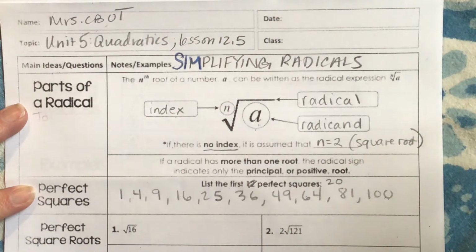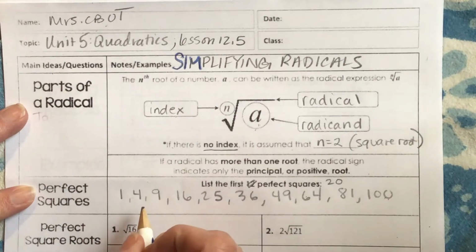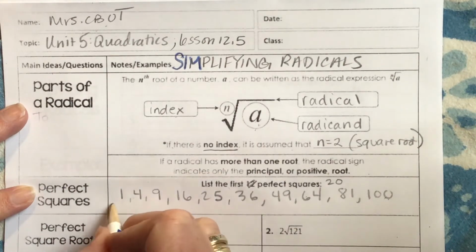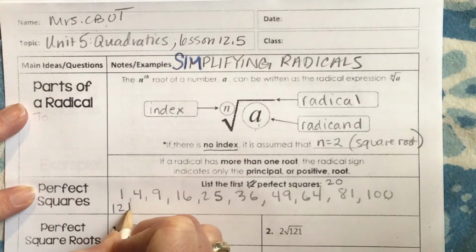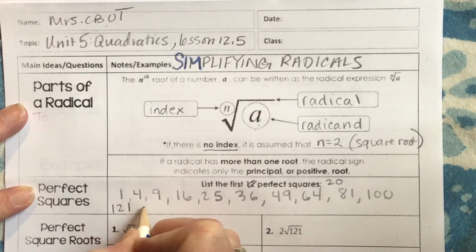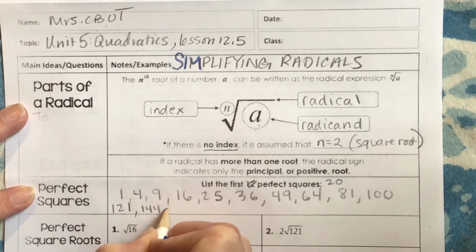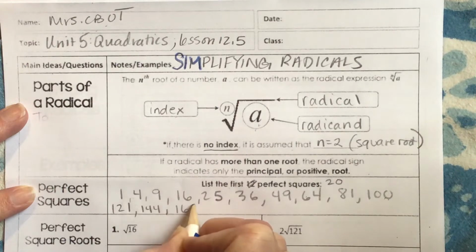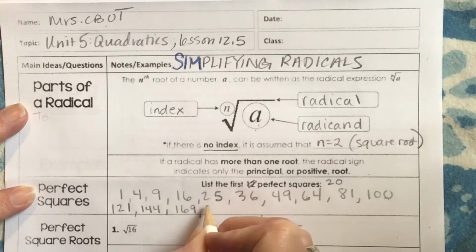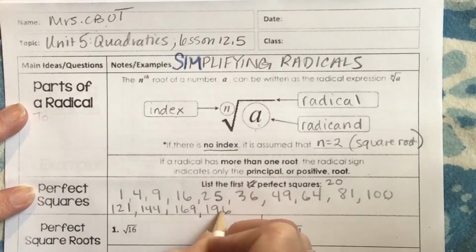And now I'm going to do the next 10 perfect square numbers. So now I'm going to have 121, 144, 169, 196. I always remember that: 169, 196.